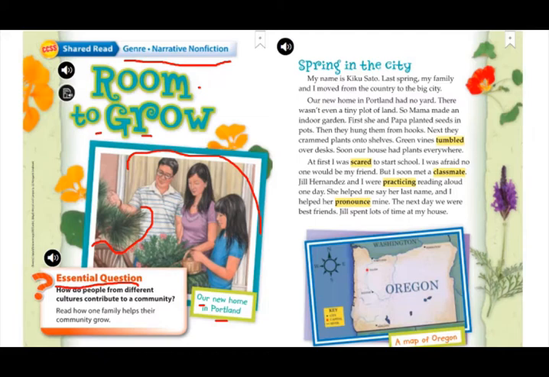So now I can predict that in this video, we're going to talk about a foreign family who came from a different country, and probably they are going to add something from their culture and tradition to Portland. So let's start reading. Now this one here is a heading, okay, A Spring in the City. So this is the heading of this section, like a title of this section.